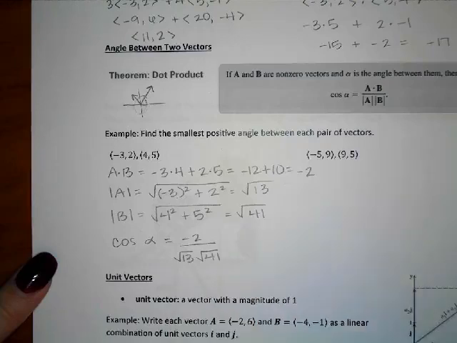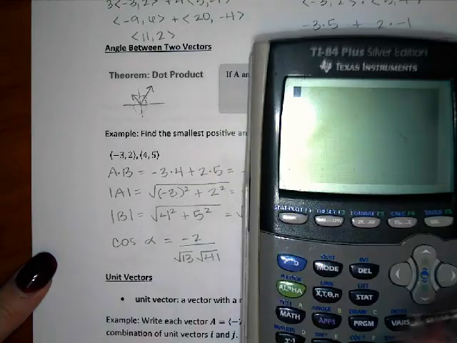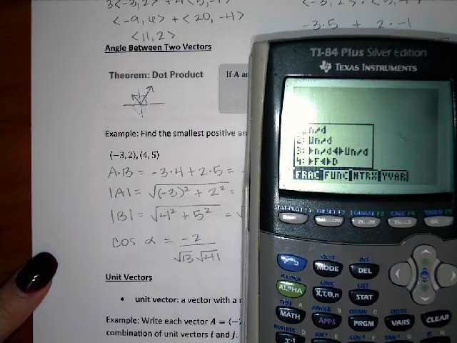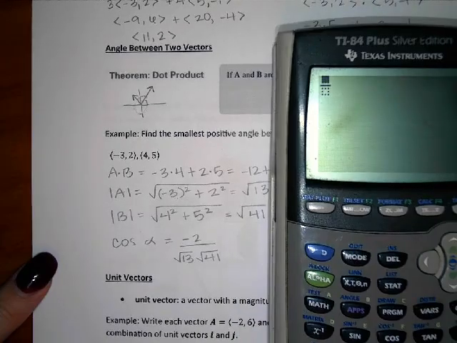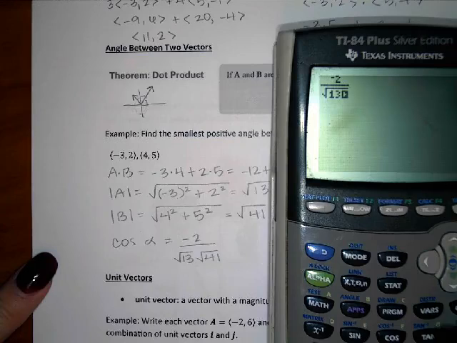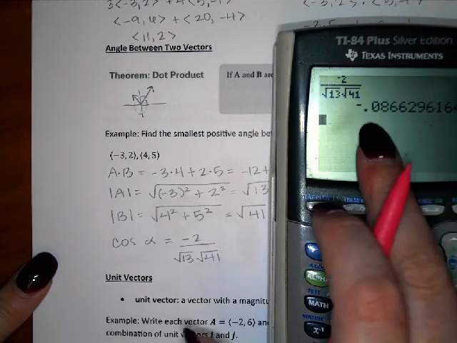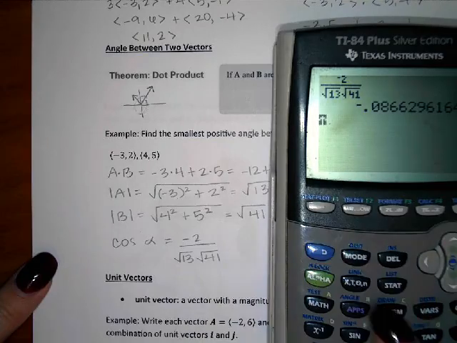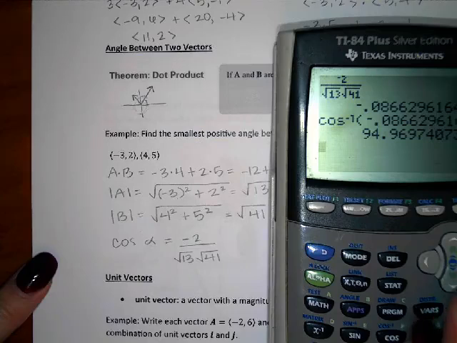On the bottom, I have the square root of 13 times the square root of 41. And so there's my decimal. I'm going to do cos inverse of that decimal, 94.969, 94.970. So the angle between them is 94.970 degrees.